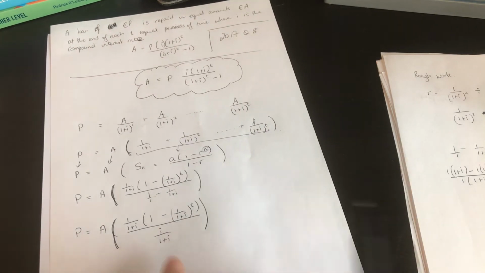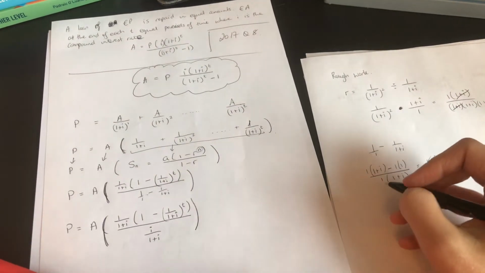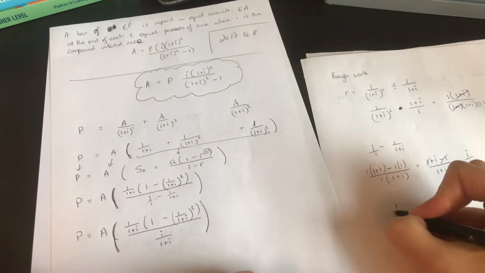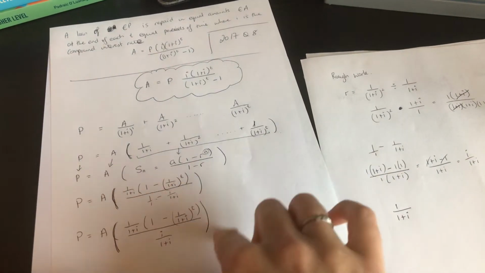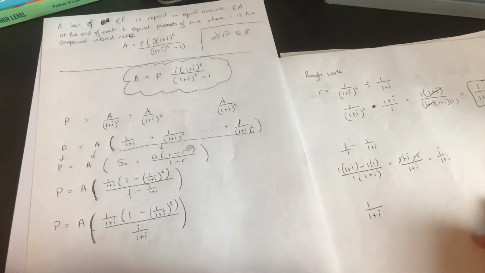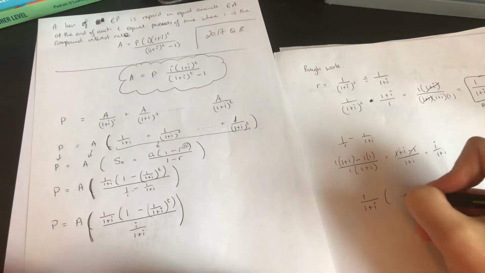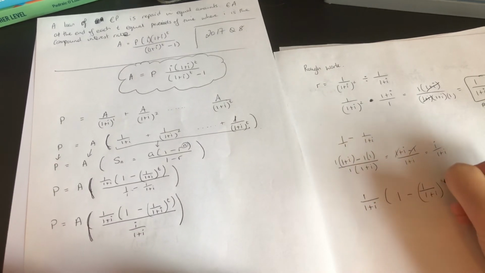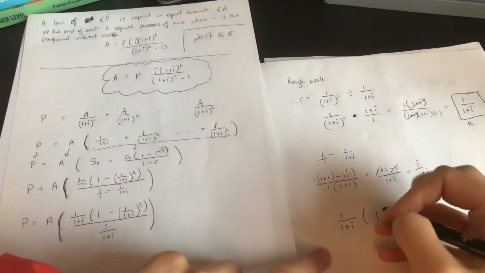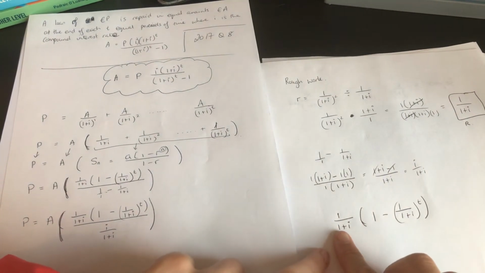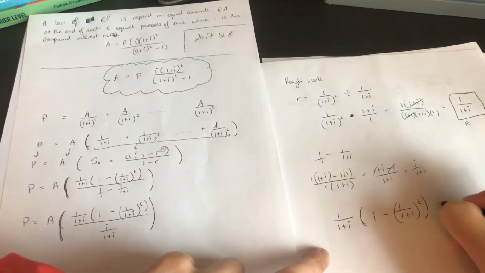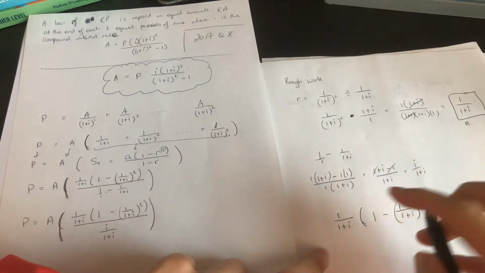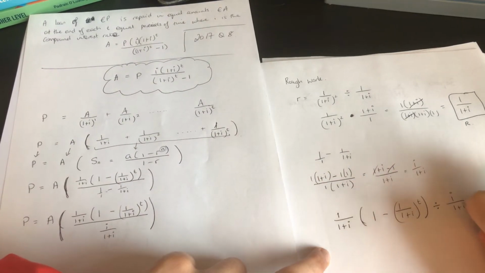So that's what I'm going to do. I'm going to go over here to the side. So I'm taking my top line. Now, if you did all of this here, you'd have a big mess. So for me, it's important to have rough work. Right, so this is all of that. There's my top line, and it's divided by I all over 1 plus I.